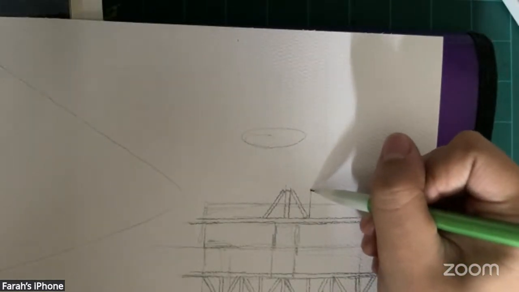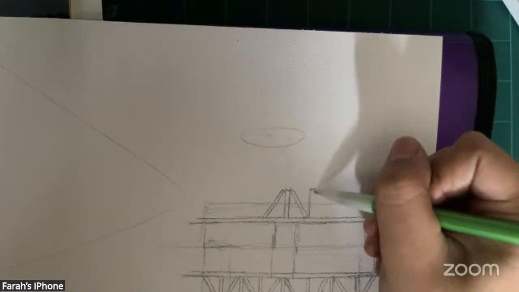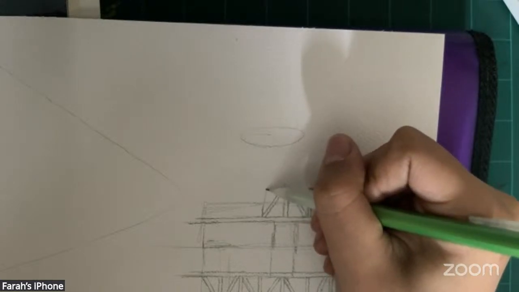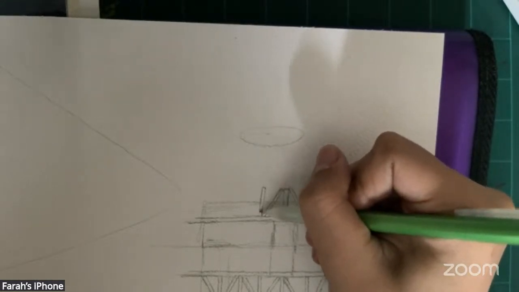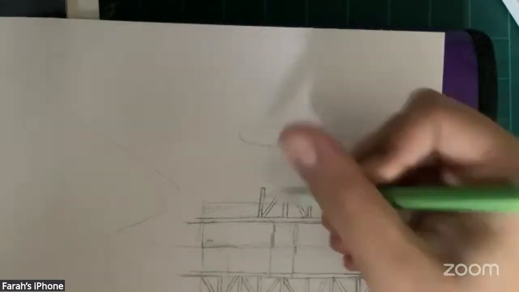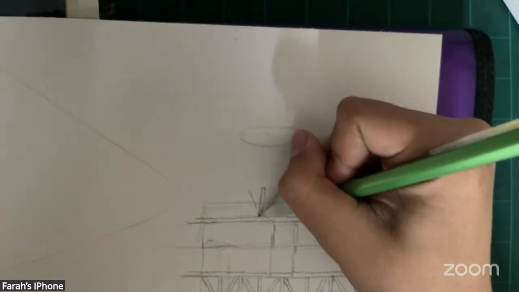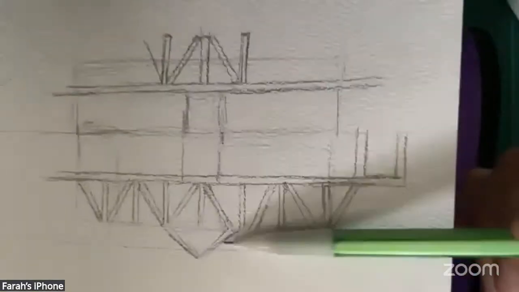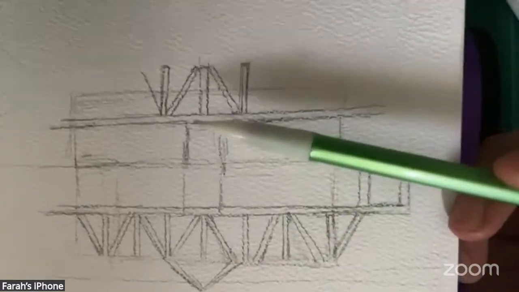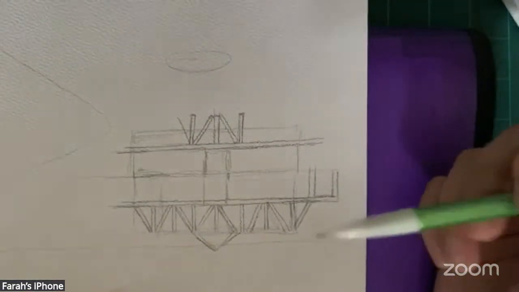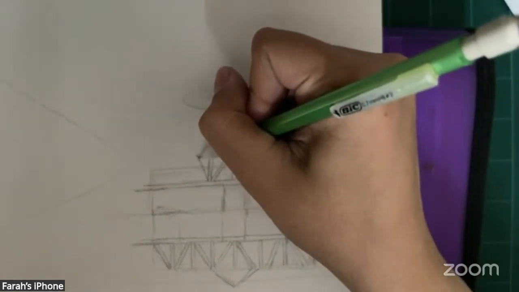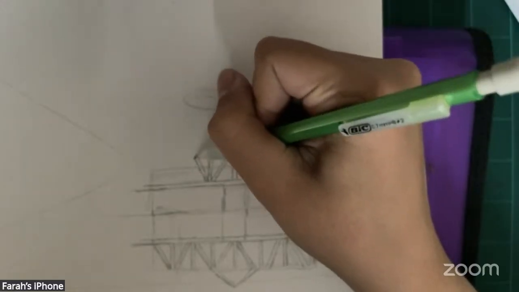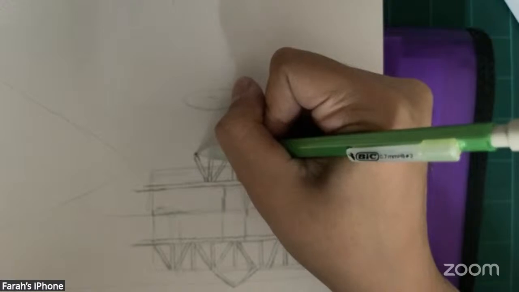We'll go straight up again. Trying to create what we did on the bottom back at the top. Having that water reflect our bridge.